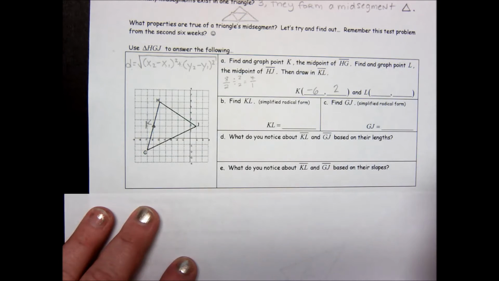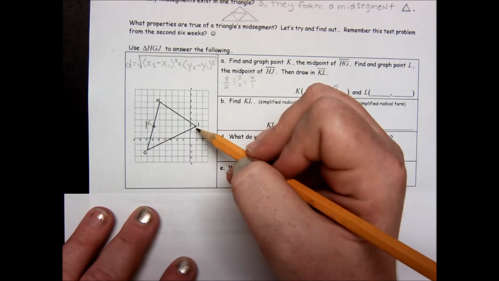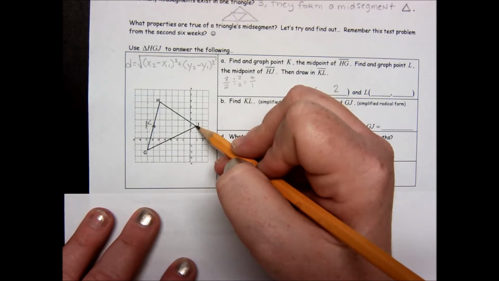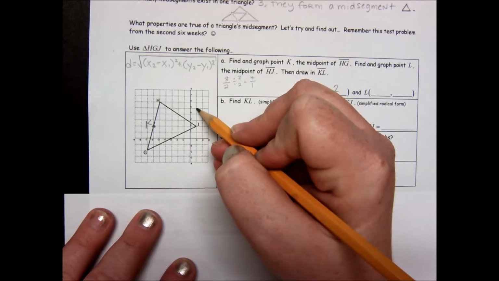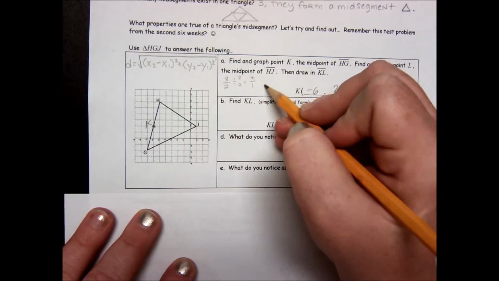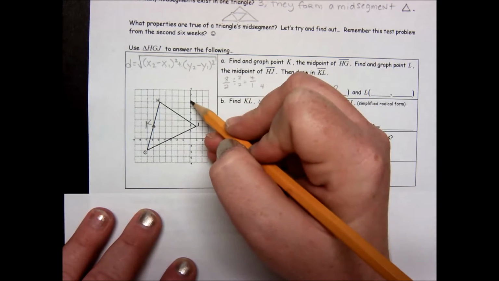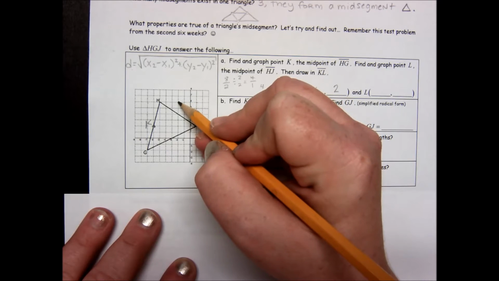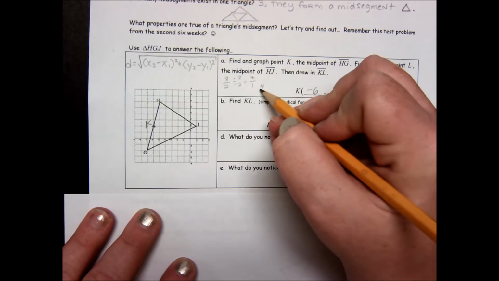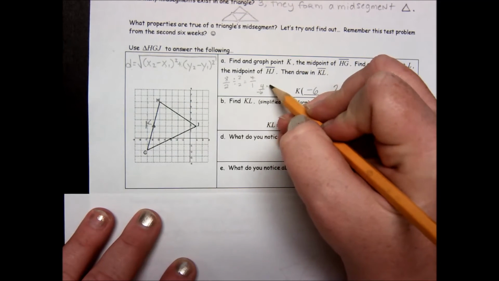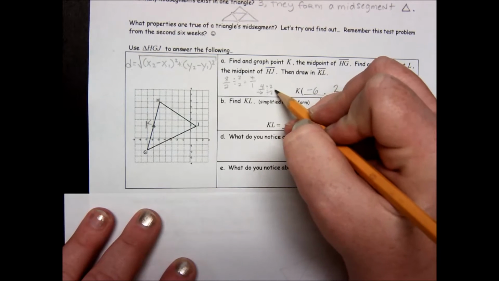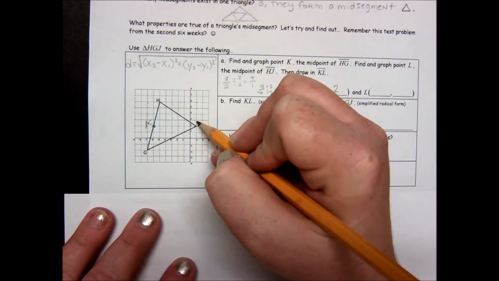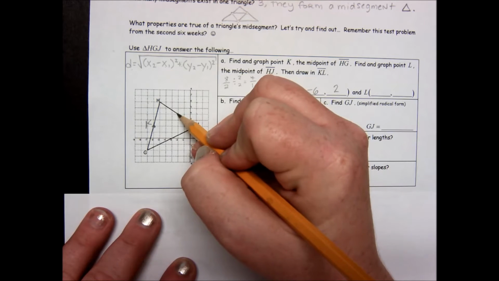So we'll do the same thing for HJ. So from J going to H, I have to go up 1, 2, 3, 4, and then to the left 1, 2, 3, 4, 5, 6. So if I divide both of those by 2, cut them in half, I get 2 over -3. So up 2 and over to the left 3.